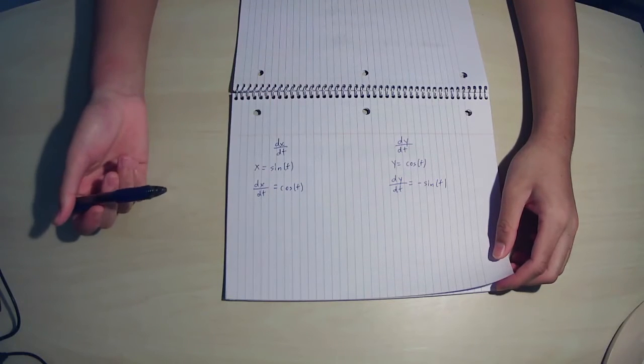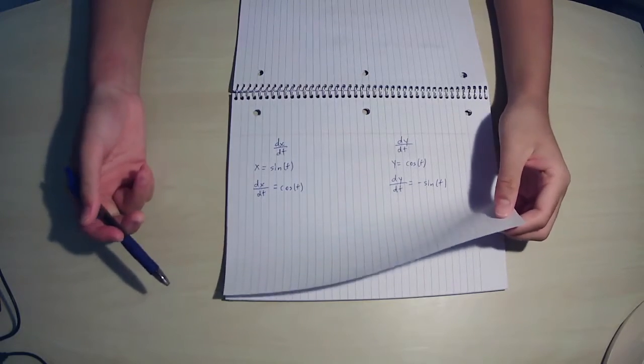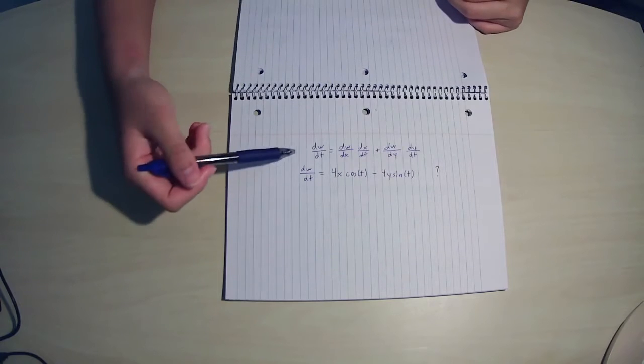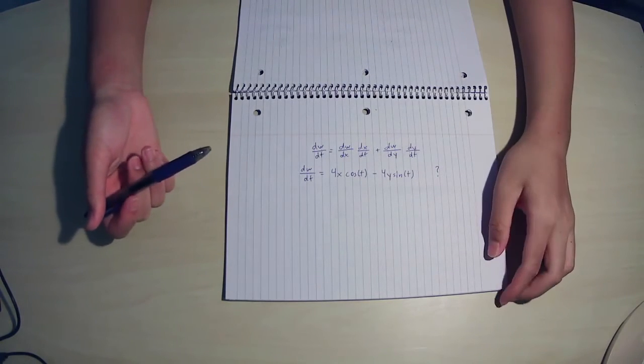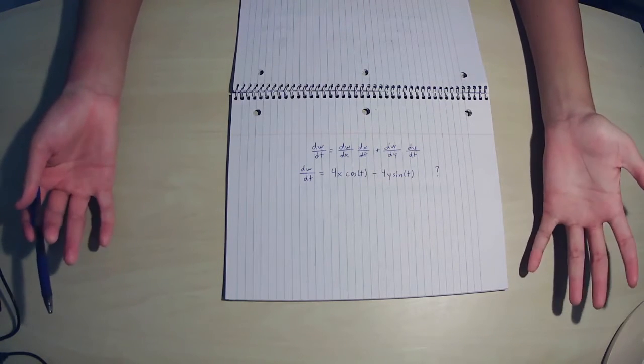Now that we have all the parts we need, we can assemble dw over dt. After using the baby parts to assemble dw over dt, we should get dw over dt is equal to 4x cosine t minus 4y sine t. But wait, this is only supposed to be in terms of t. X and y shouldn't be there.